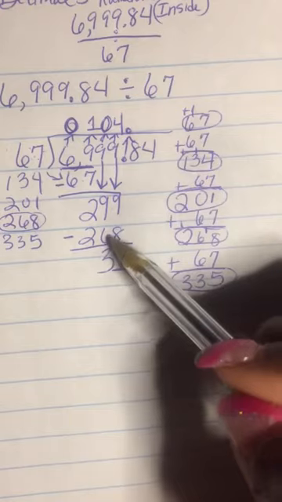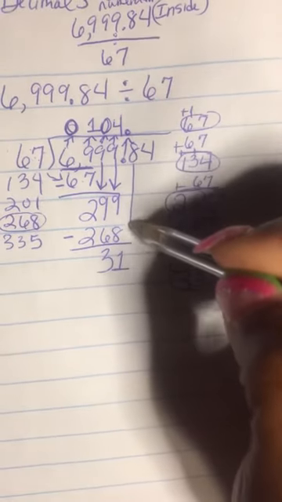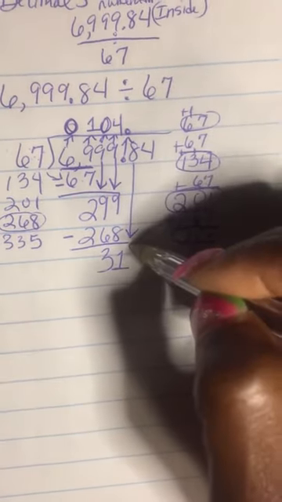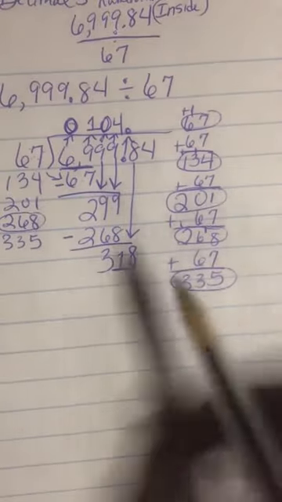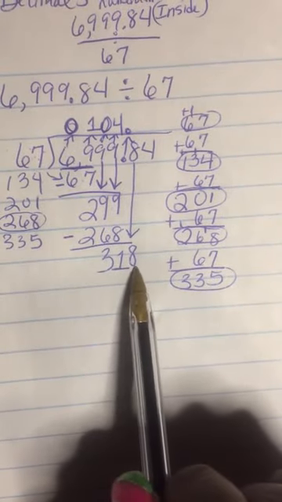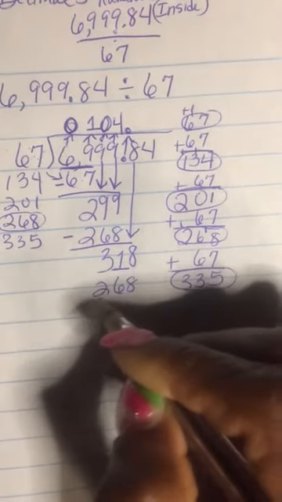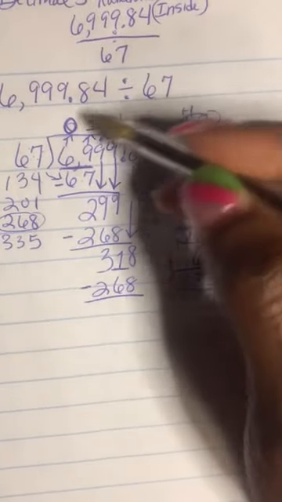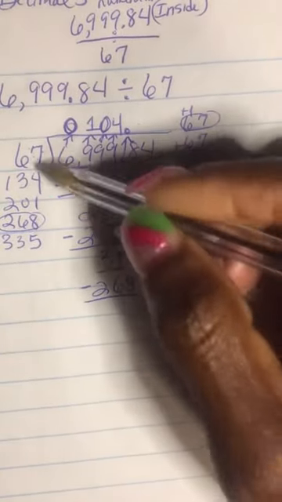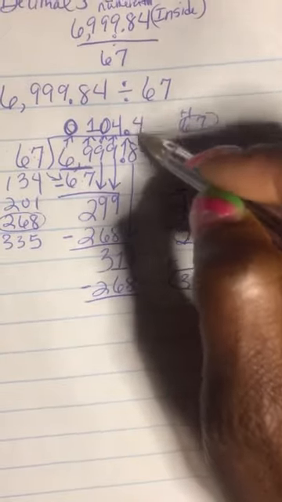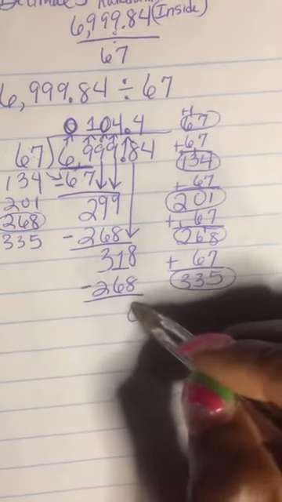Divide, multiply, subtract, bring it down. So we're going to bring our 8 here. So now we have 318. Which multiple is close to 318 without going over? Again, it's 268. And what number times 67 gave us a 268? 1, 2, 3, 4. 4. So now we subtract, we get 0.